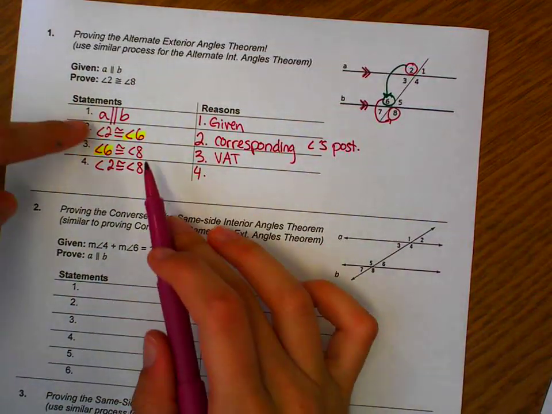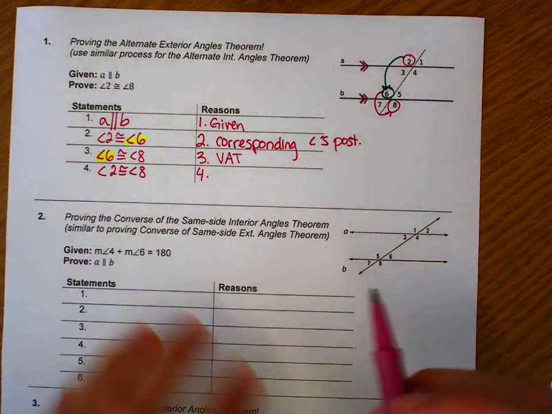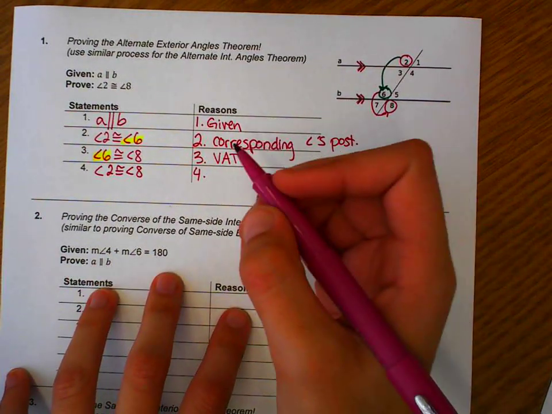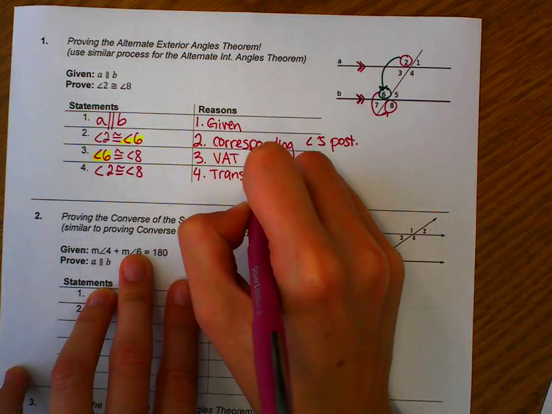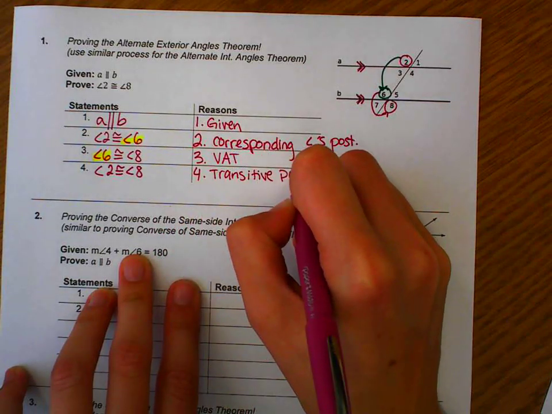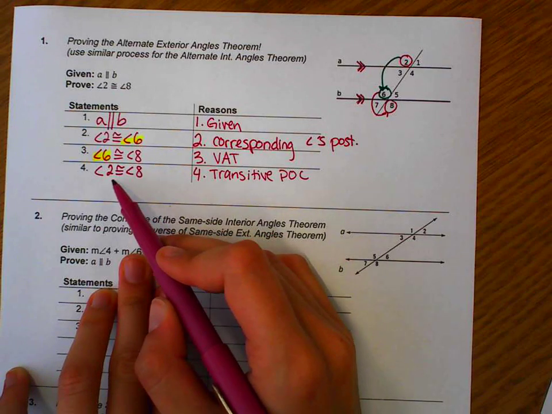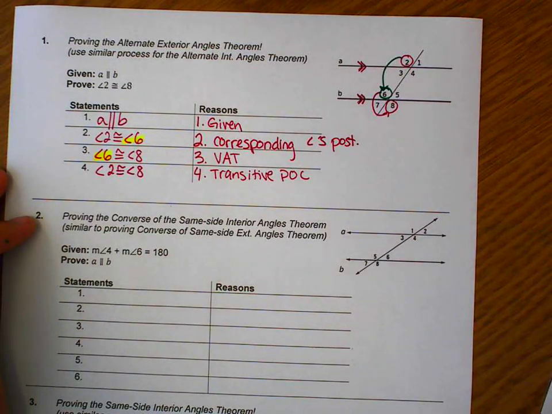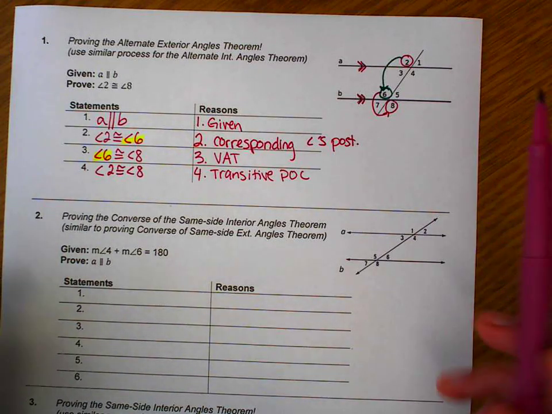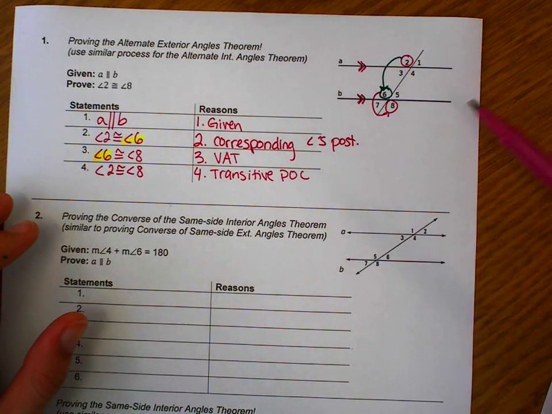So if both of these angles are congruent to the same angle, then they must be congruent to each other. And this is the transitive property of congruence. And it's a property of congruence because we're dealing with congruence right here. These are congruent symbols. Okay, so now we've proven the alternate exterior angles theorem.